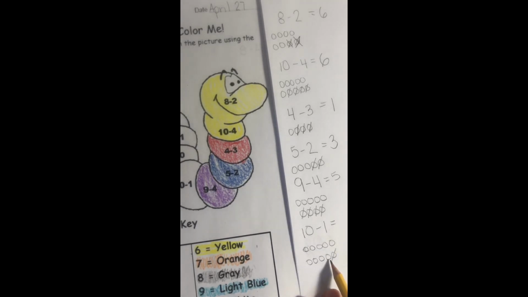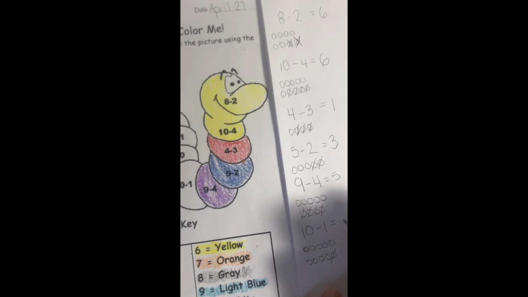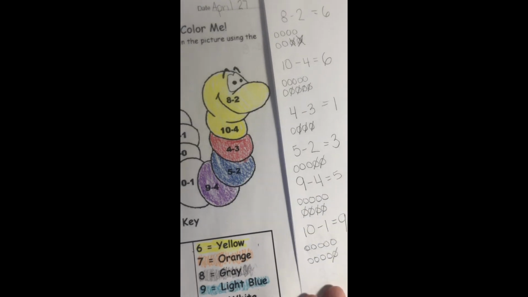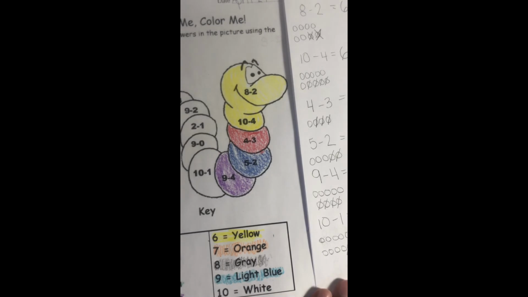Now let's count together. 1, 2, 3, 4, 5, 6, 7, 8, and 9. So my answer is 9, and what color would that be on my side of the paper? 9 will be light blue.